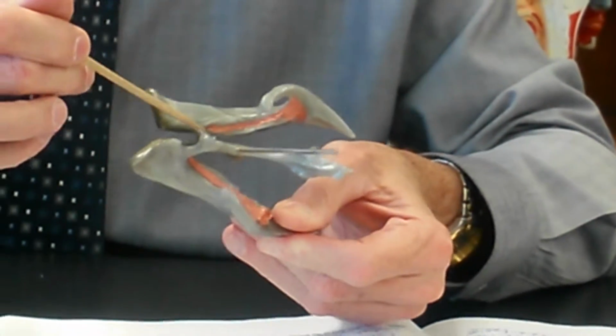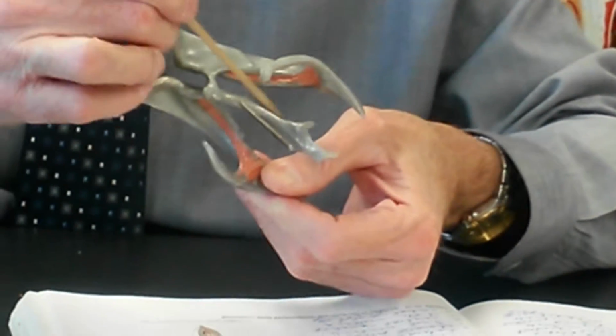There's no choroid plexus in the interventricular foramina. There's no choroid plexus in the cerebral aqueduct. And if we did continue down the central canal of the spinal cord, there's no choroid plexus in the central canal of the spinal cord either. So there are four ventricles, and inside each ventricle is a choroid plexus. So there are four choroid plexuses, period. That's this model. Any questions?